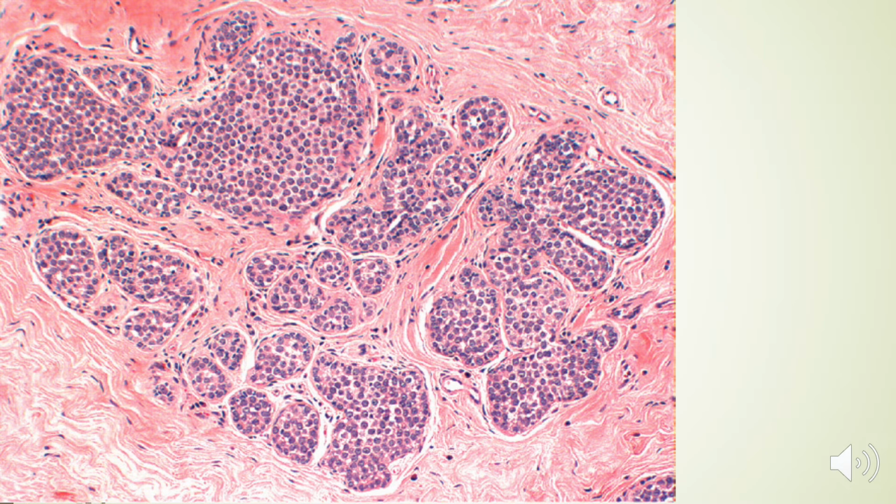This is an image of lobular carcinoma in situ. Notice that the overall architecture of the lobule is kind of maintained, unlike DCIS, which tends to destroy the overall architecture. The cells are small, monotonous, and poorly cohesive.